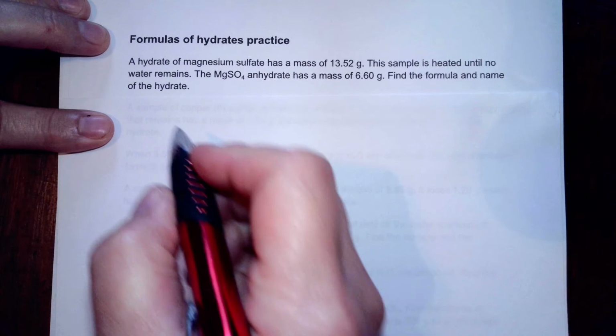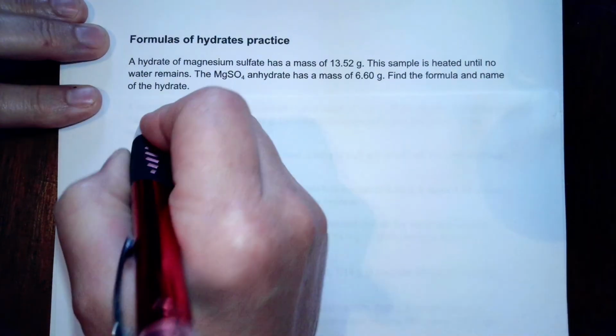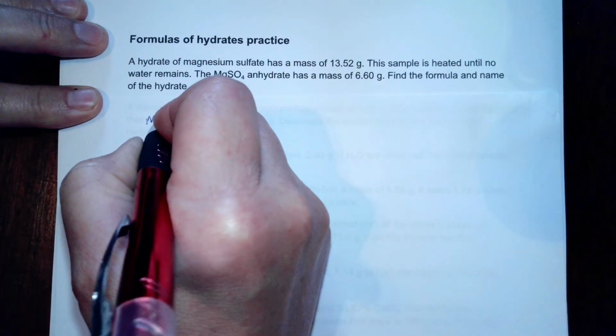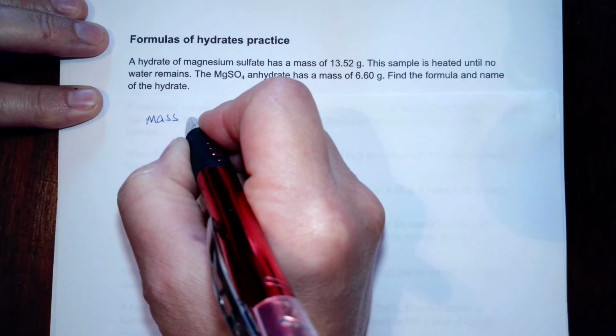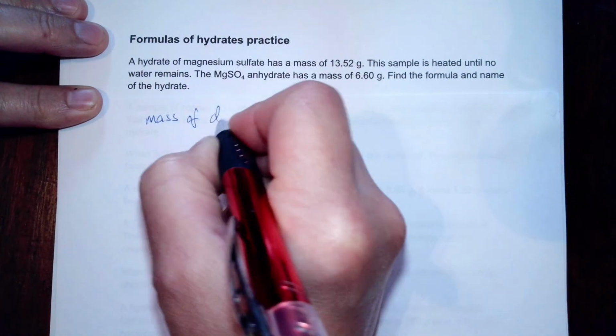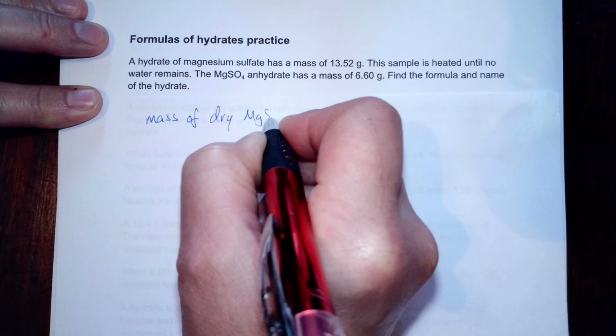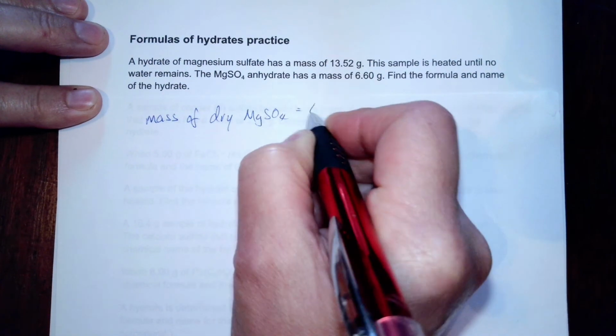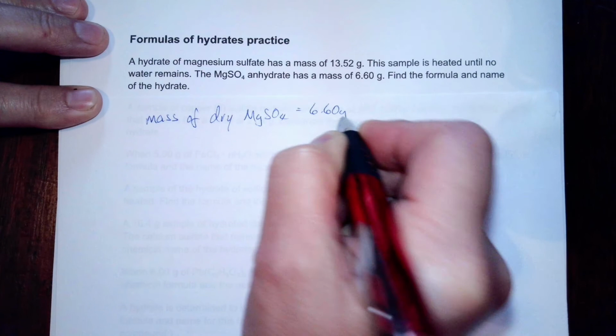So problem 1 gives us that the mass of dry magnesium sulfate, MgSO4, equals 6.60 grams.